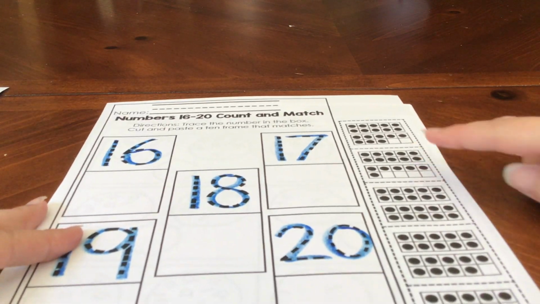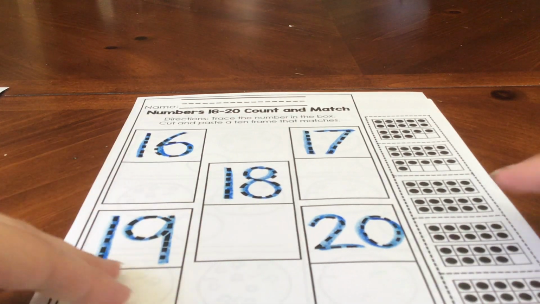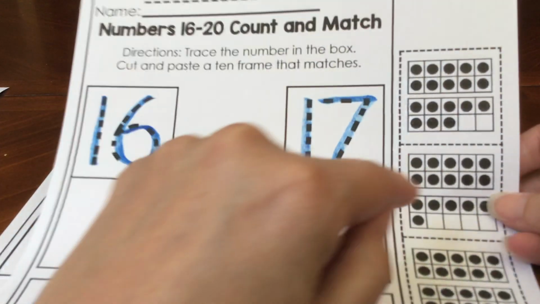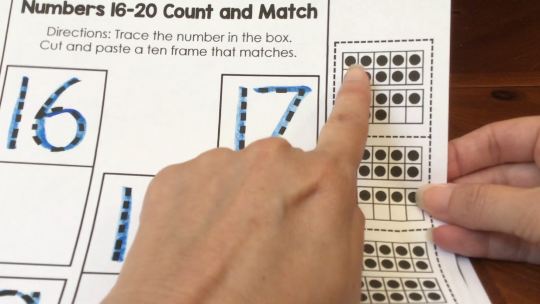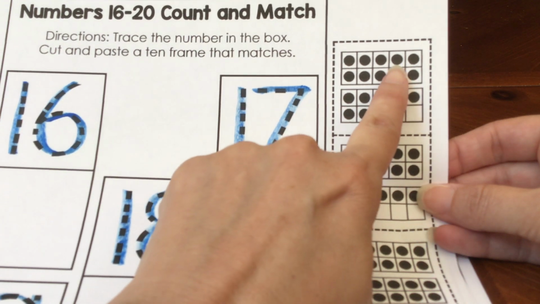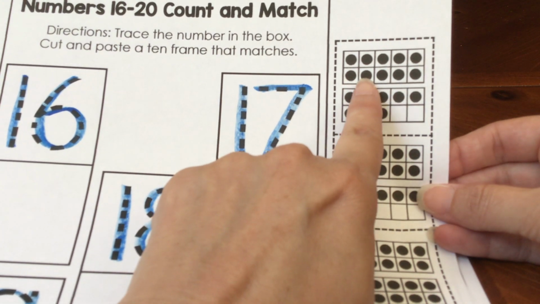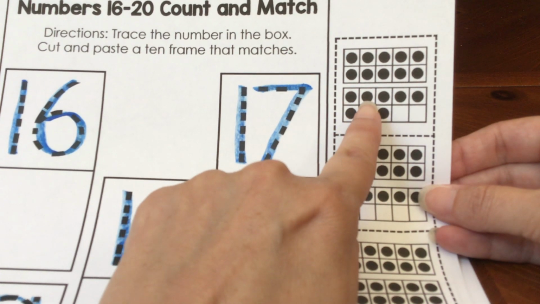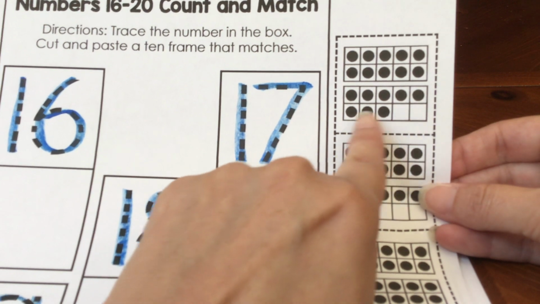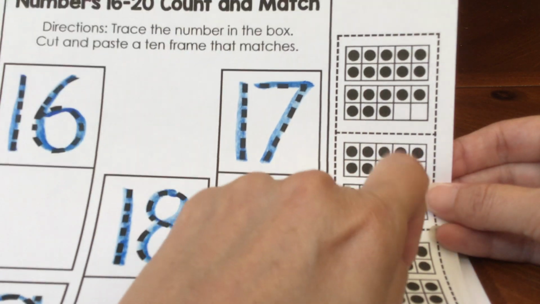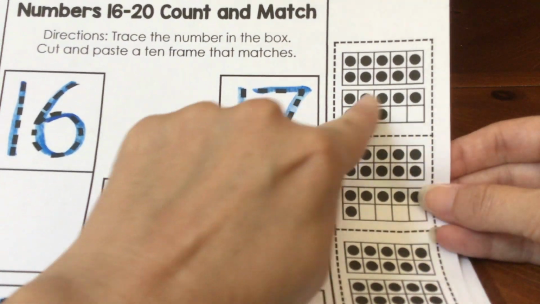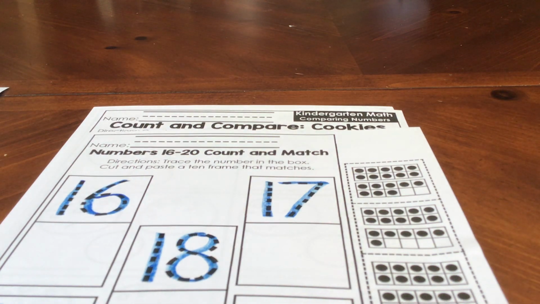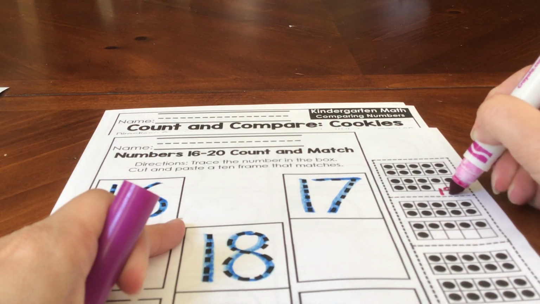If you're going to cut and glue, make sure that you've done the other side of the paper first before you cut this apart. And you're going to look in the box, and we've got to count our dots in our tens frames. 1, 2, 3, 4, 5, 6, 7, 8, 9, 10, 11, 12, 13, 14, 15, 16, 17, 18. We have a group of 10, and then we have 8 extra 1s. So our number is 18. If you want to write the number in there to help you remember, that's fine.